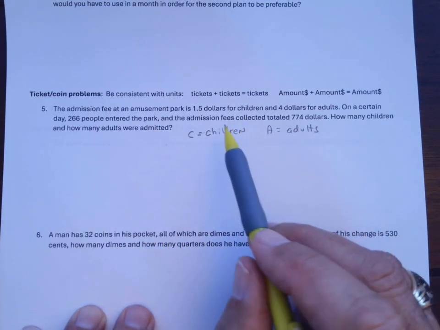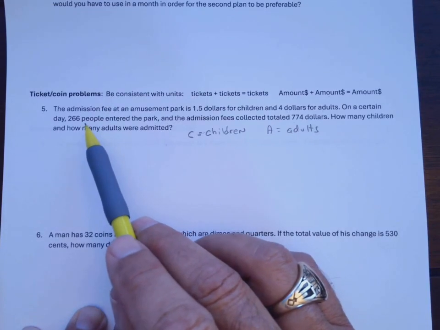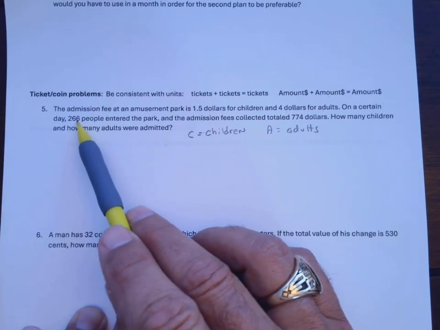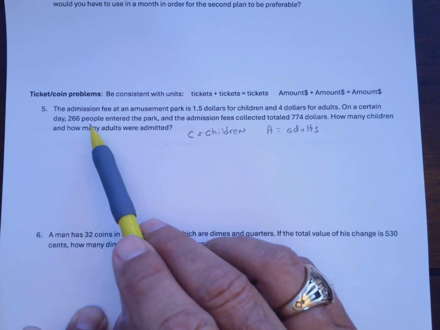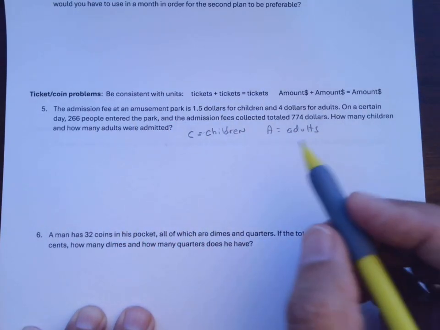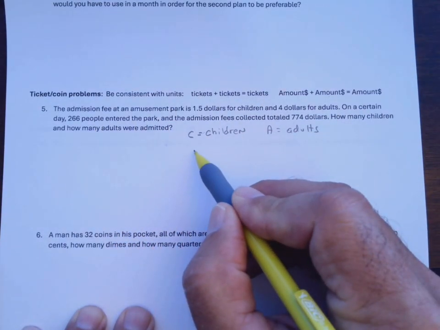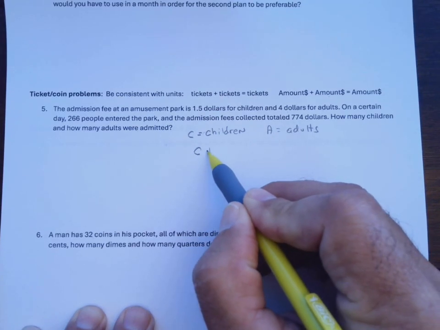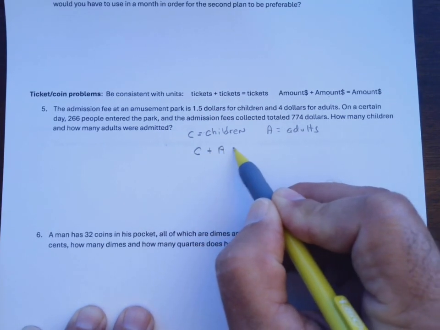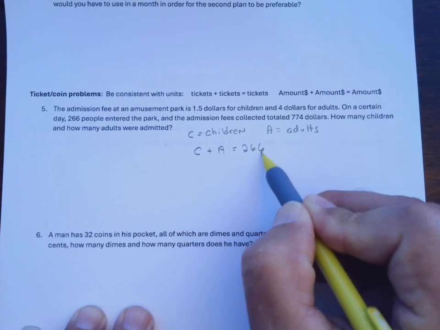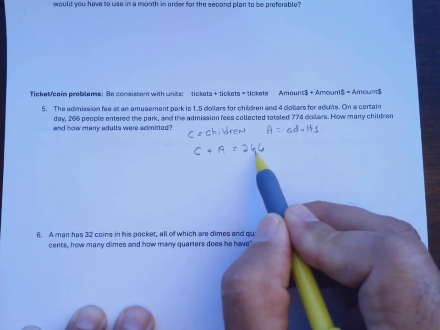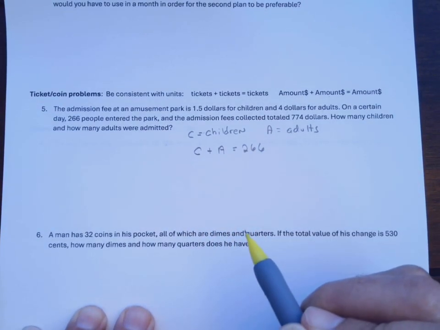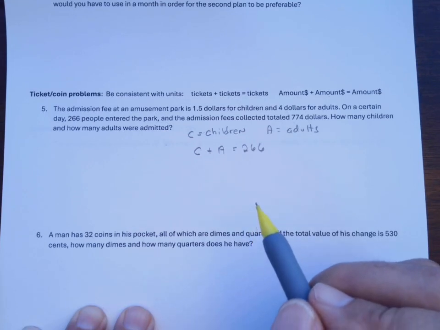Okay, well, there's two equations here. If 266 people entered the park, they could only be adults or children, so the number of children plus the number of adults is 266. This is people plus people equals people. Now, what about the amount of money collected?